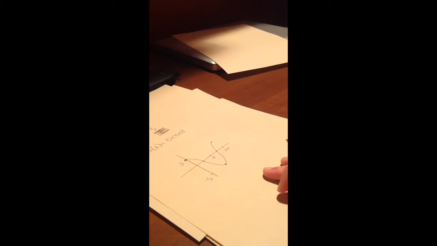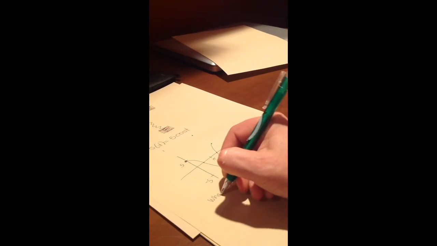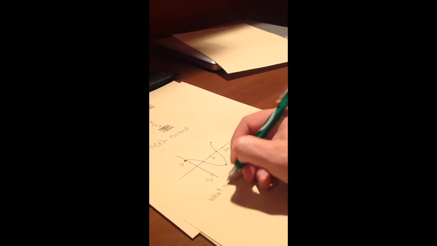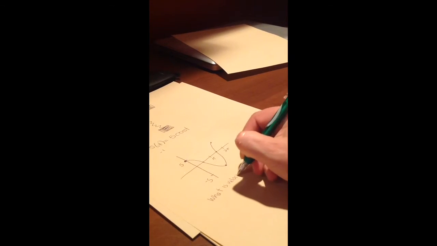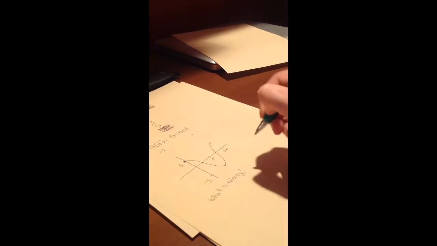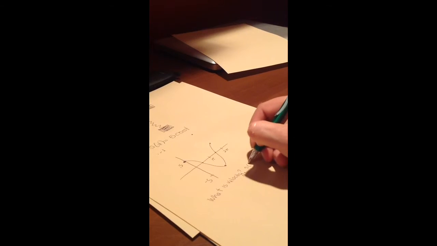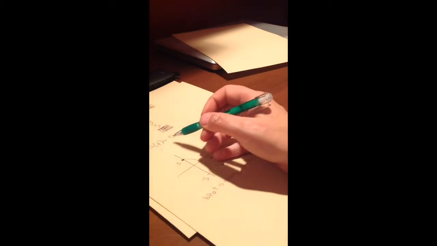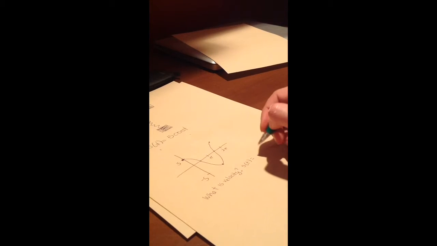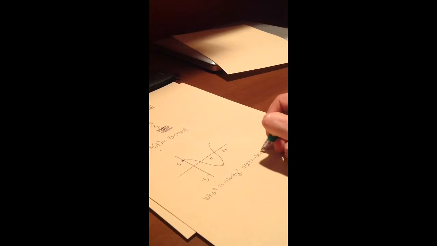Okay, so now we want to start to analyze this graph. You're going to be asked a series of questions about this. The first question is, what is the velocity? Well, the velocity we know is the first derivative. So for s of t equals 5 times the cosine of t, the derivative of cosine is negative sine, so the velocity is negative 5 sine of t.